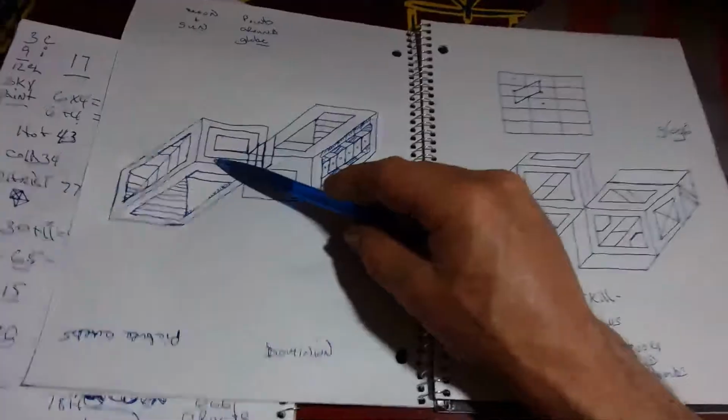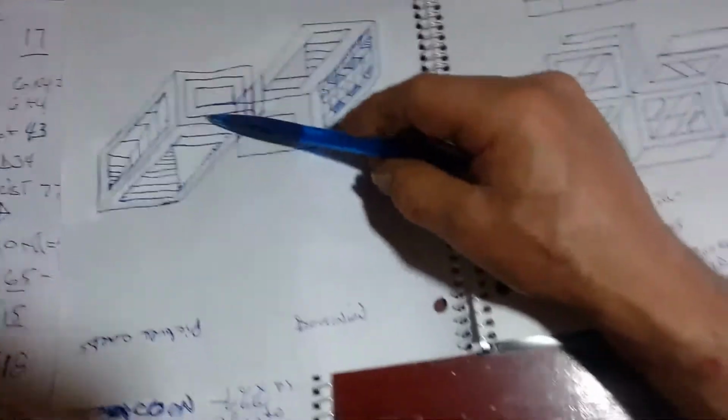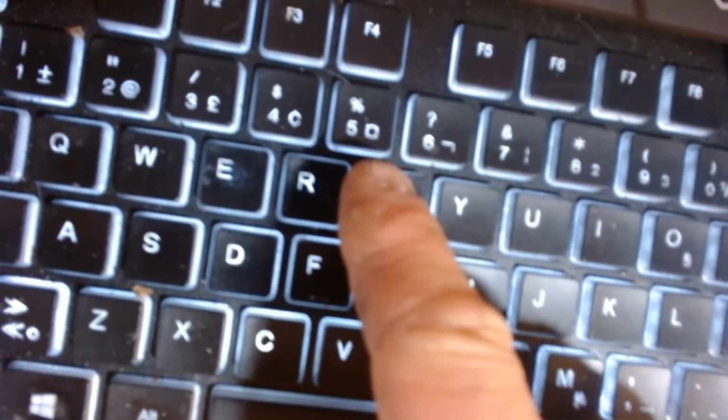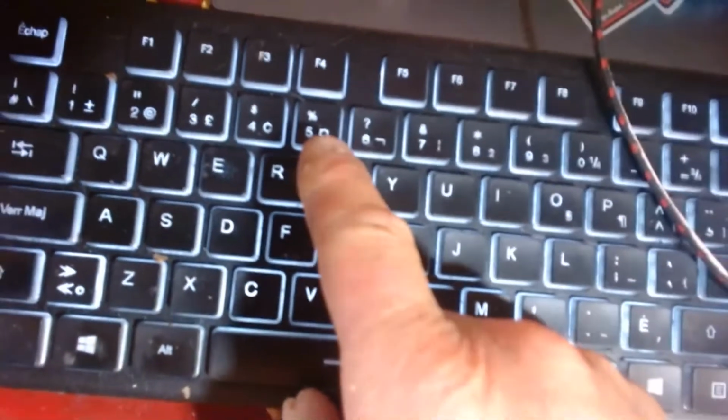So we have this, and now you're going to say to me, well, what is that? I'm going to show you. It's right there. Right there. Now, number 5. See that number 5? It shows you a circle and a square, a percentage sign.